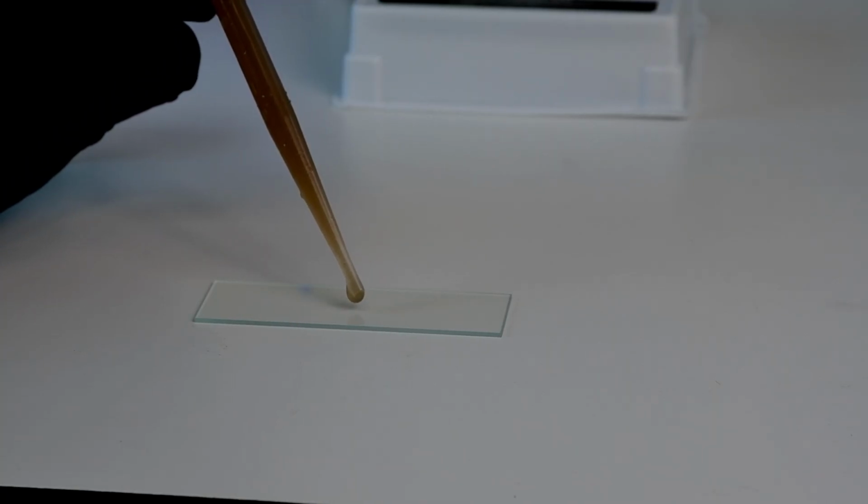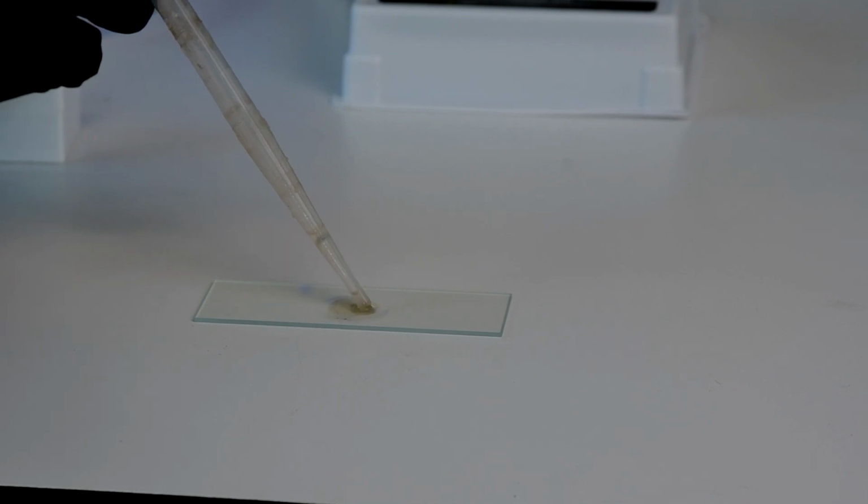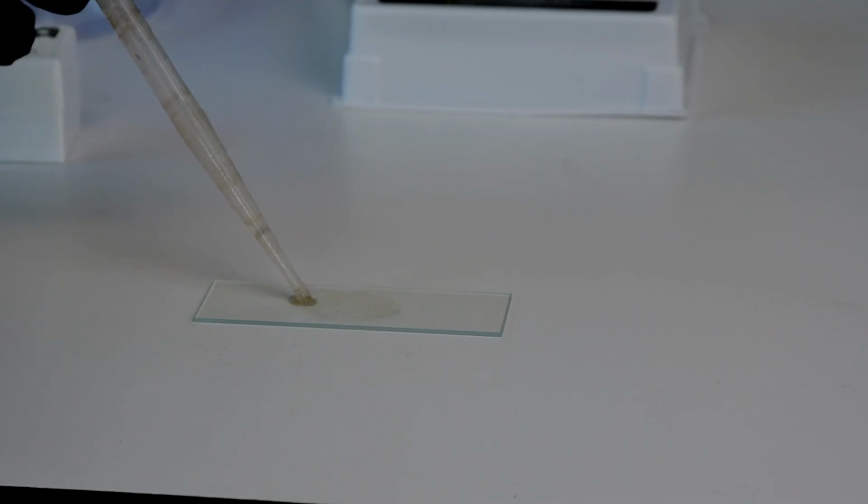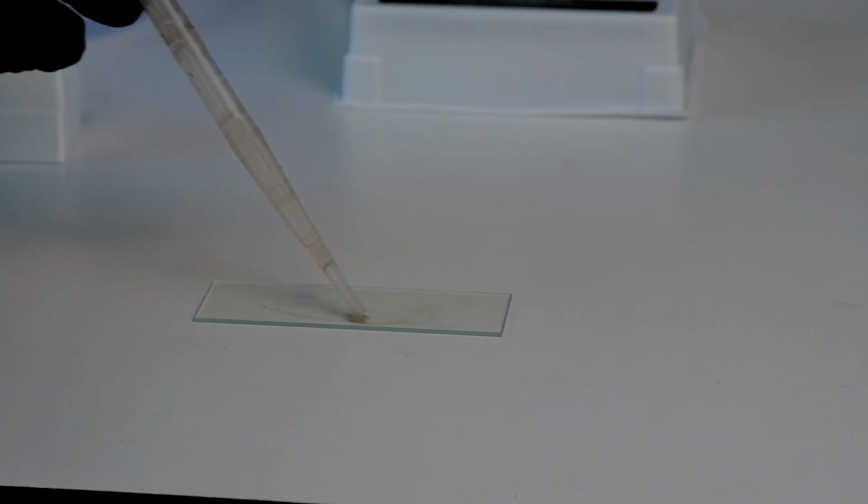And then I'm going to use the end of my transfer pipette and spread this around real evenly. I'm going to do the same thing here. Real even spread. You can do side to side, you can do circle patterns, it doesn't really matter.